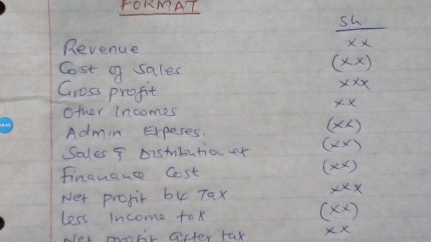Under some circumstances, you can also be told to prepare the statement of changes in equity. We shall still prepare that, but the statement of changes in equity is simply what we have under the equity side of our balance sheet, the financed by section. Remember, in financial reporting, equity is ordinary share capital, share premium, preference share capital.